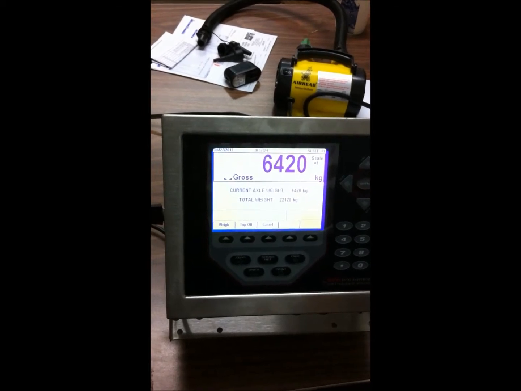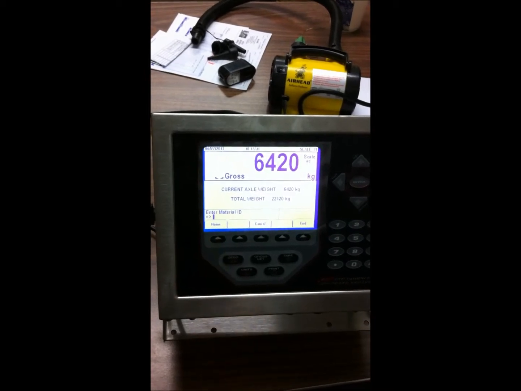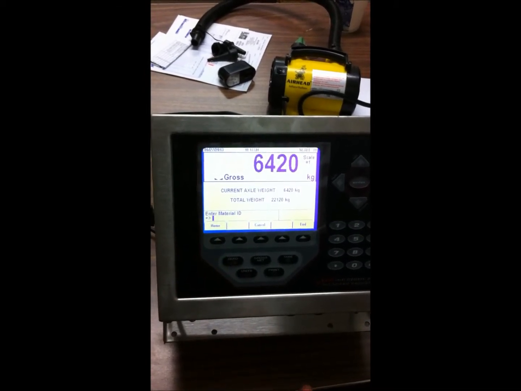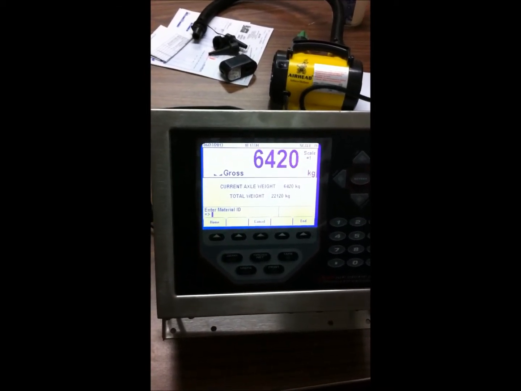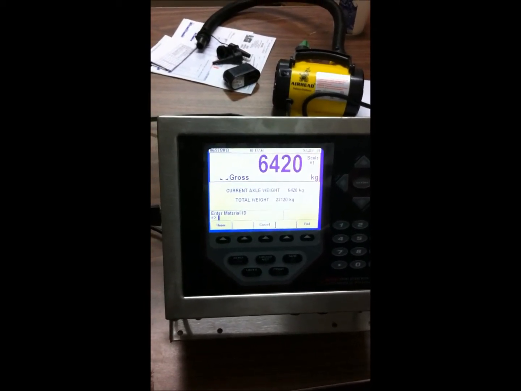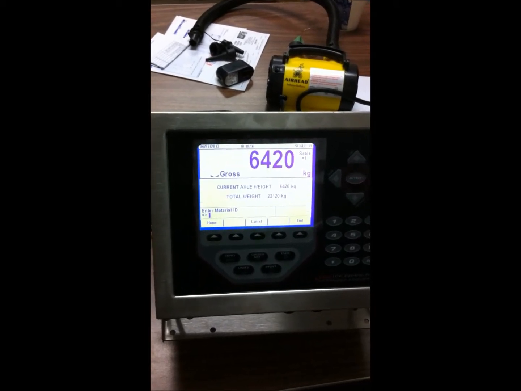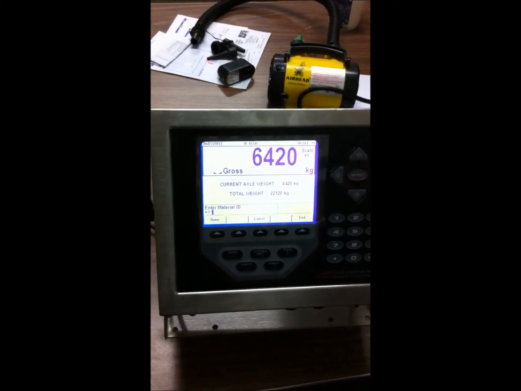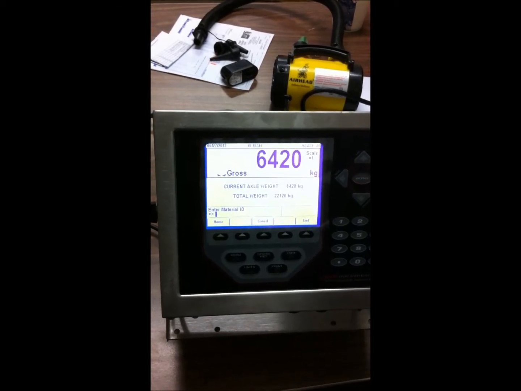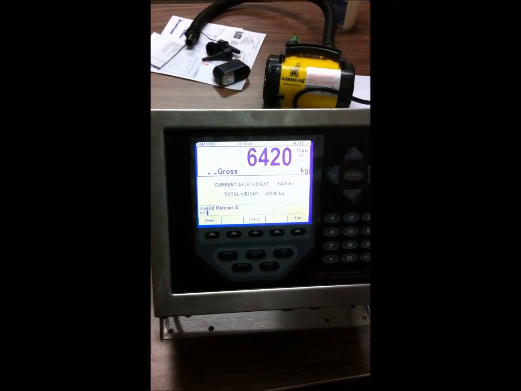Okay, so now we've captured his first axle and we want to weigh him out. We're going to hit the weigh soft key, and this is where you're going to enter in the material ID that you entered in the supervisor mode. Material ID has to be entered in the supervisor mode for it to recognize any material ID. So I entered a material ID of 3 in supervisor mode earlier, and so now if I enter 5 and hit enter, it's going to give me an invalid material ID.